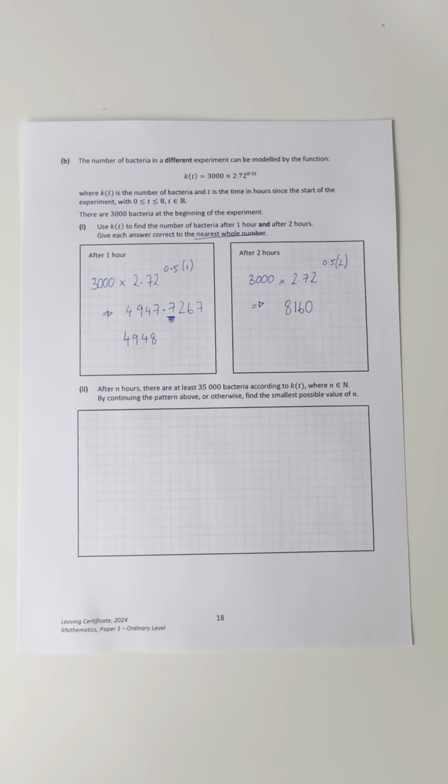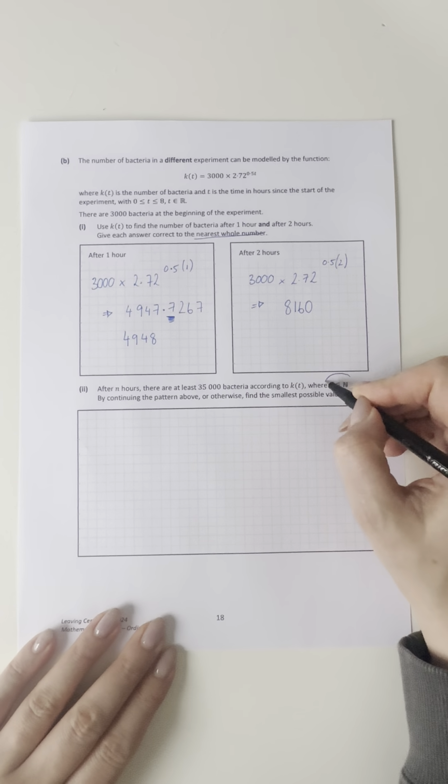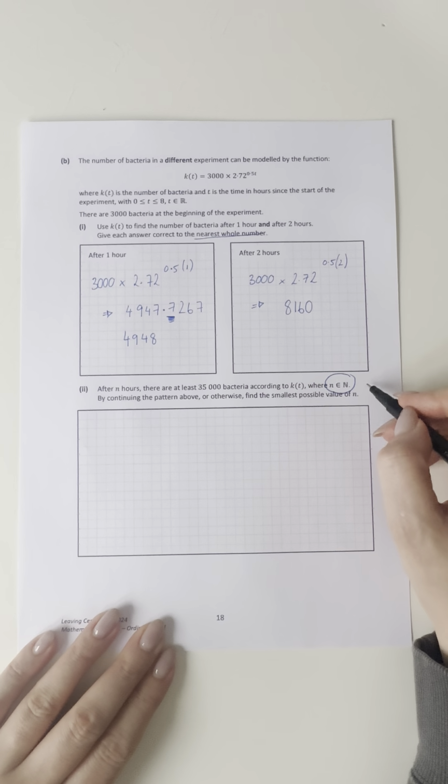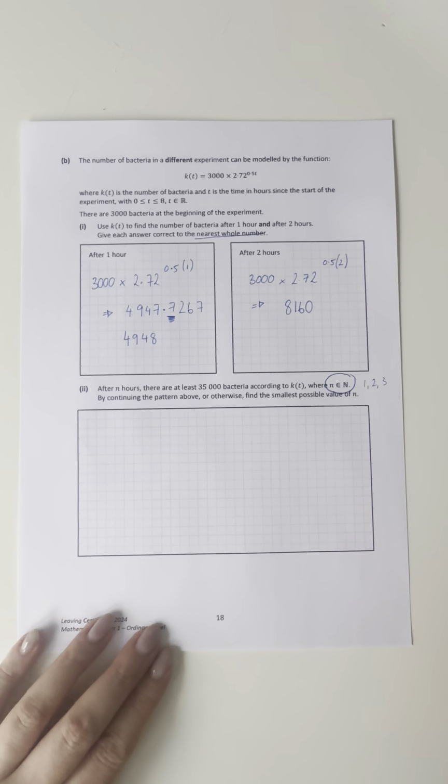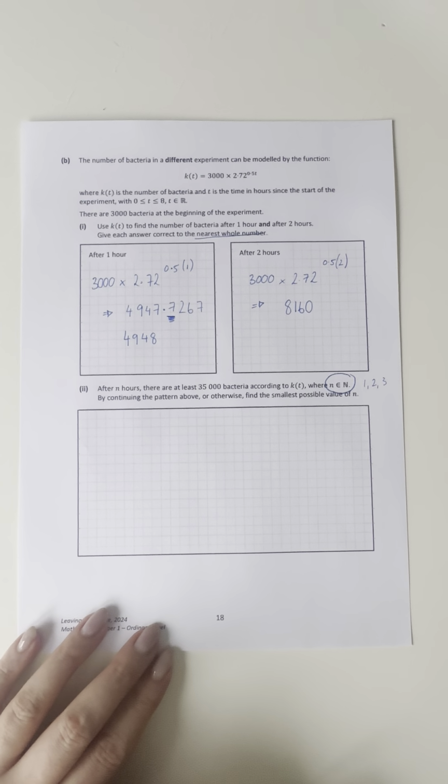After n hours, there are at least 35,000 bacteria according to k of t, where n is a natural number. Natural numbers, this thing here, means a whole positive number. Your answer 1, 2, 3, or anything like that, a whole positive number. By continuing the pattern above or otherwise, find the smallest possible value of n.